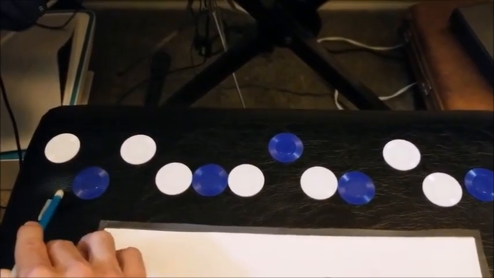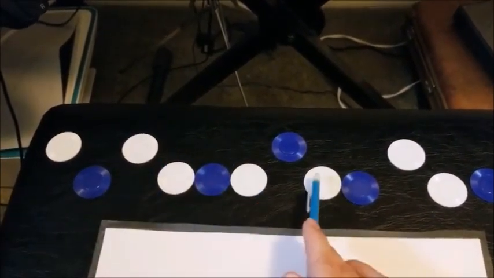Third inversion, E7 chord: D, E, G sharp, and B.